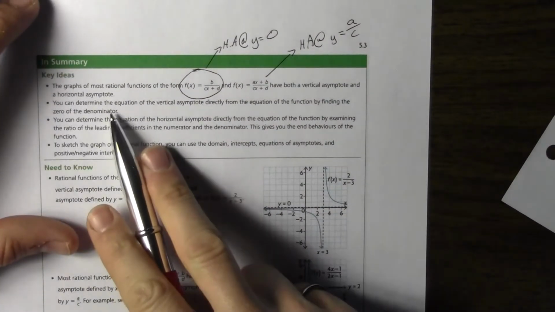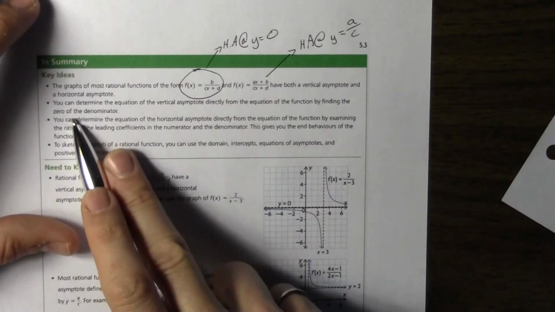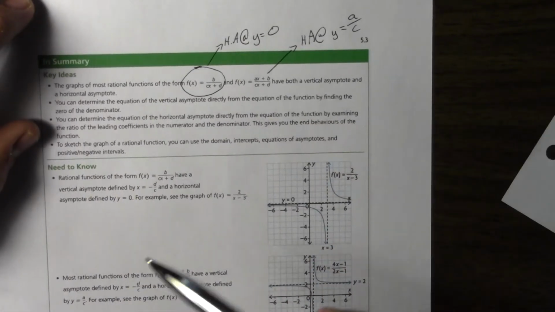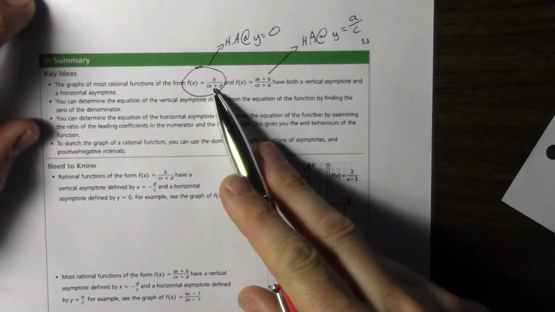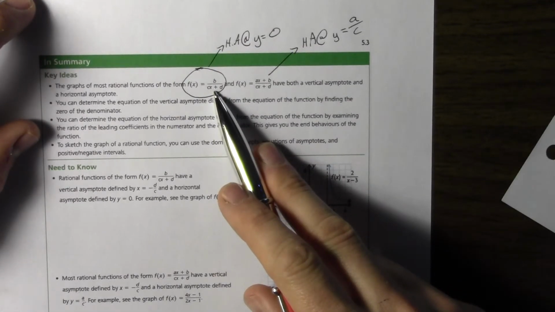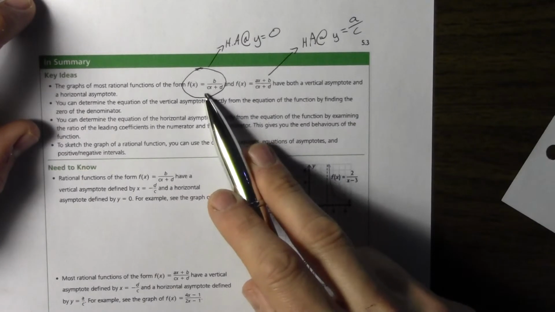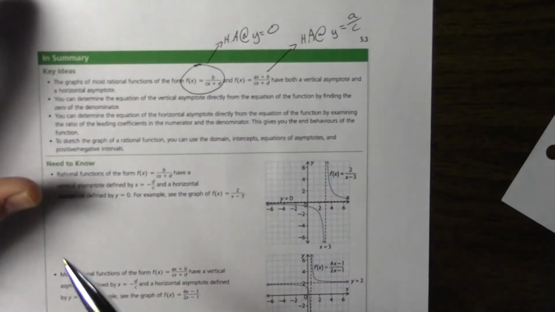Okay, number 2. You can determine the equation of the vertical asymptote directly from the equation of the function by finding the 0 of the denominator. So you set the denominator equal to 0 and solve for x. Okay? So in this case, the vertical asymptote would be, Jesse? It would be negative d over c. Right? Because you got to divide this c out, right? Can you see that? It's a little out of focus.